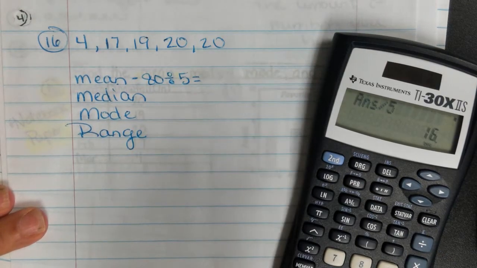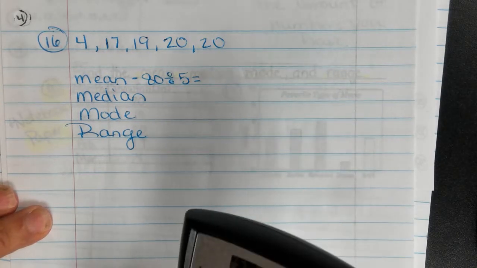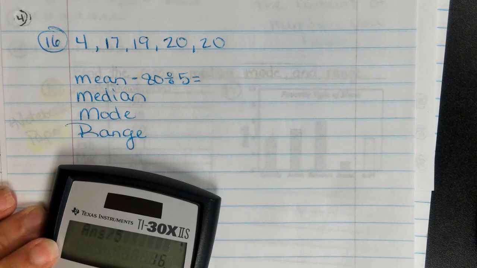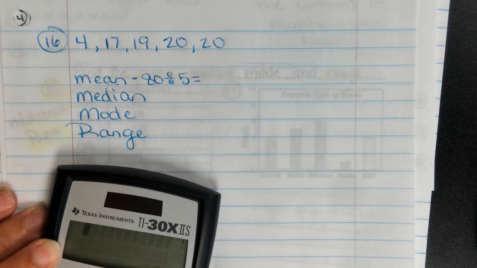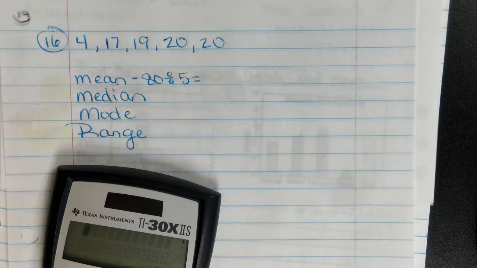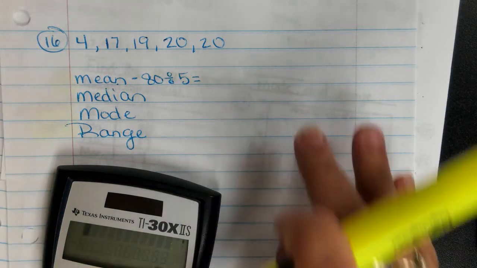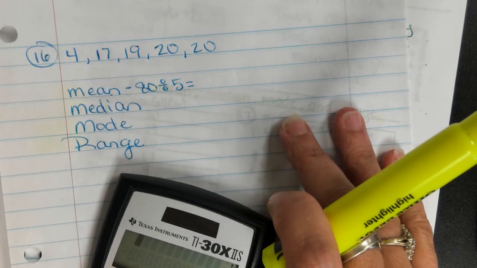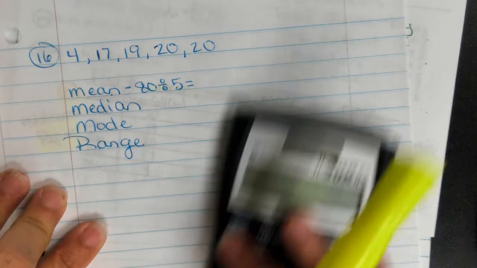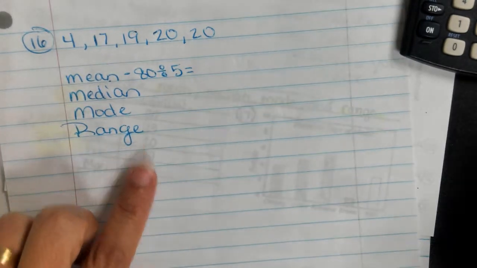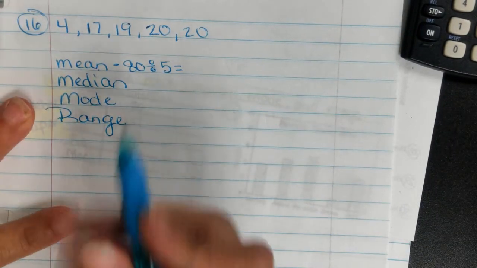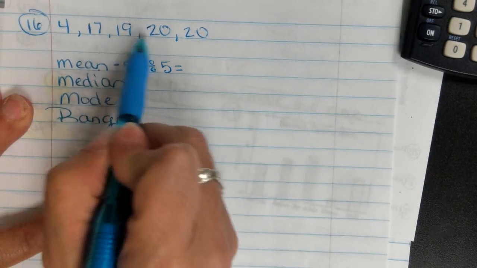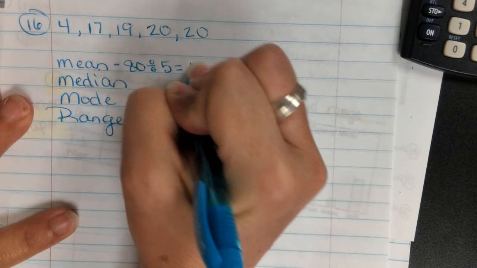And yes, it... Oops. What did I do wrong? Wait a minute. I could have done something wrong. Is that right? Okay. You guys giving me answers, making me think I'm wrong. Yeah, it's 16. Okay, so, taking the numbers, I thought I was wrong, but I added them up. I get 80. Divide by 5, because there are 5 numbers, and yes, it is 16.